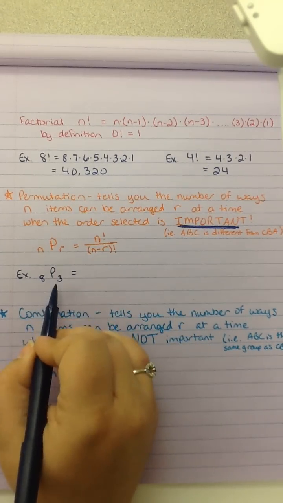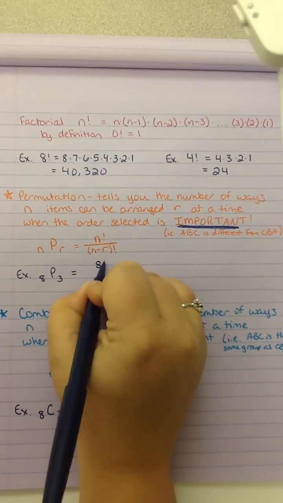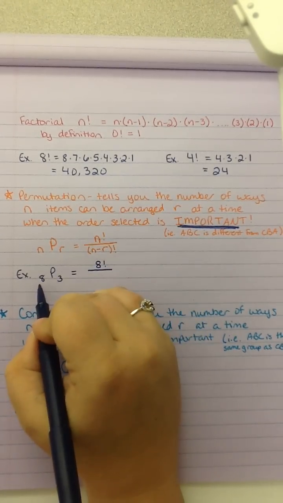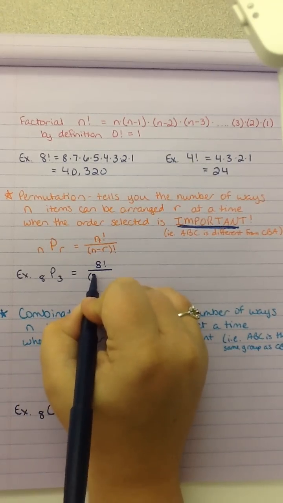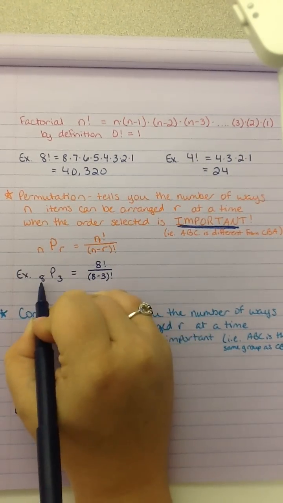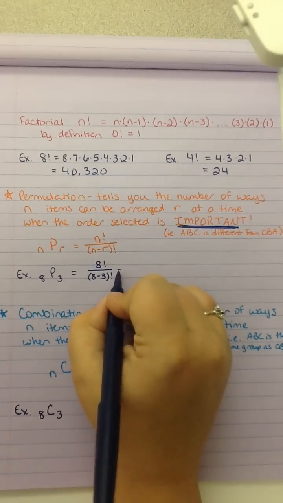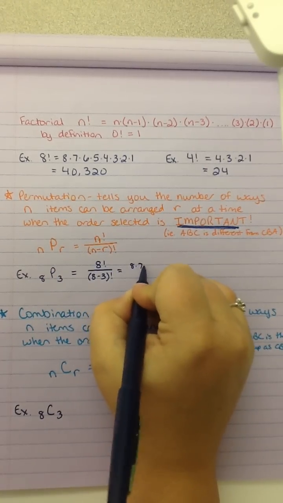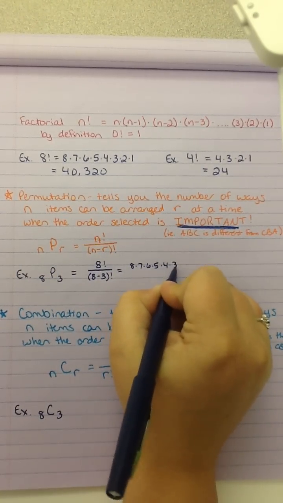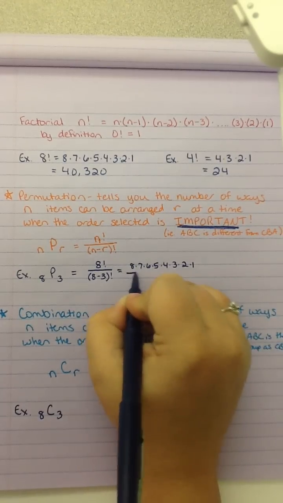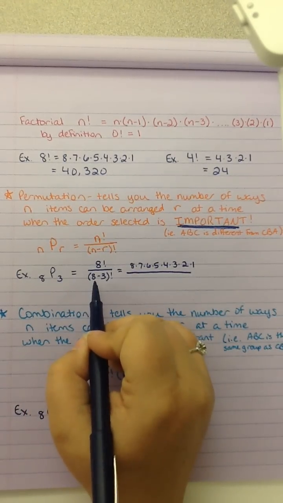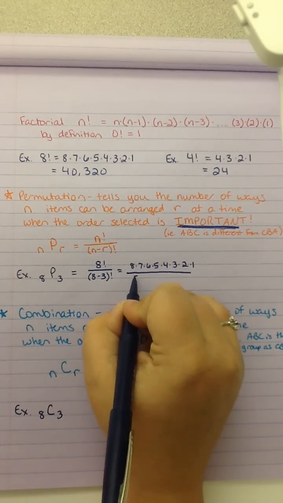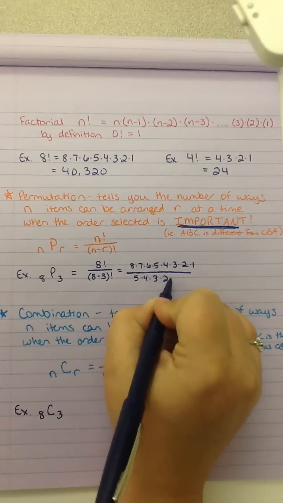So let's try this, 8P3. So that is going to be 8 factorial, because 8 came first, so it's the numerator, divided by, in the denominator, I'm going to subtract them, with the one on the left first, and then the one on the right. So, what does that mean? Well, 8 factorial we learned up here is 8 times 7 times 6, etc. Okay, now in the denominator, I'm going to have 8 minus 3 is going to be 5, so that's going to be 5 factorial. So 5 times 4 times 3 times 2 times 1.